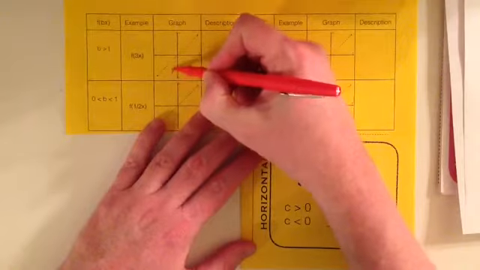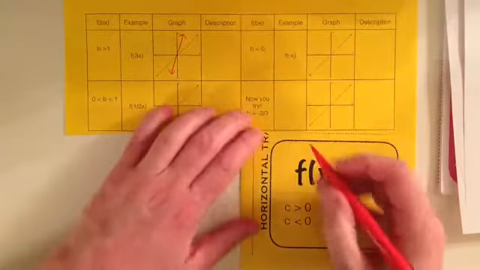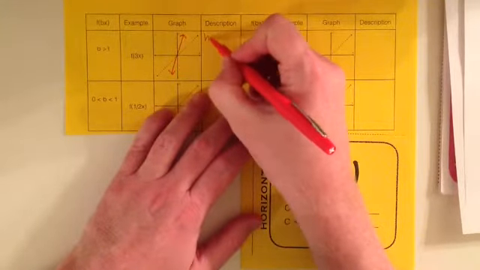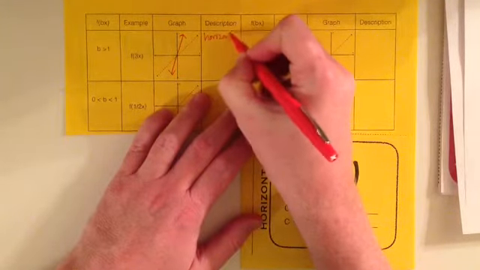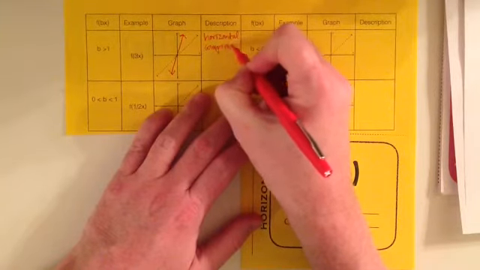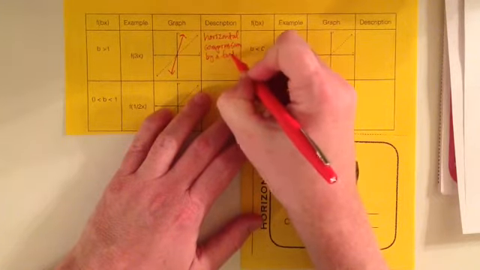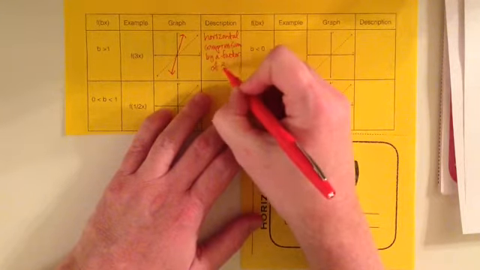So the line is going to look something like this. And the description is a horizontal compression by a factor of 3.